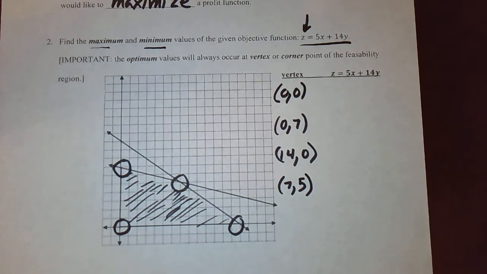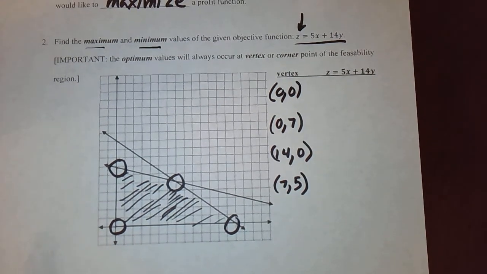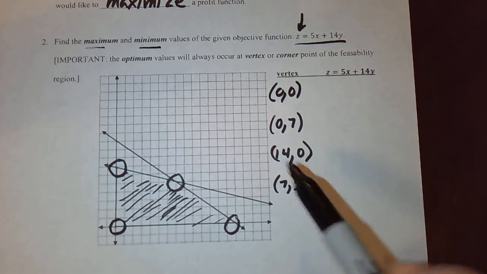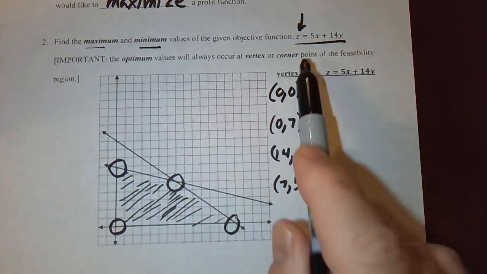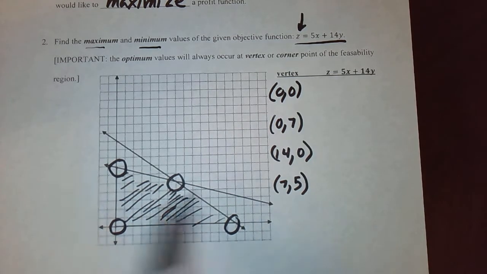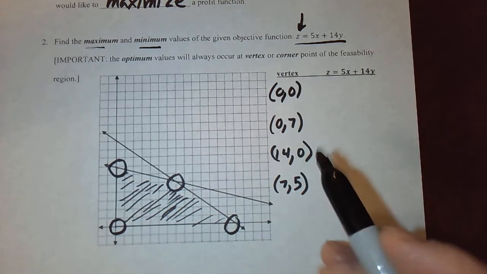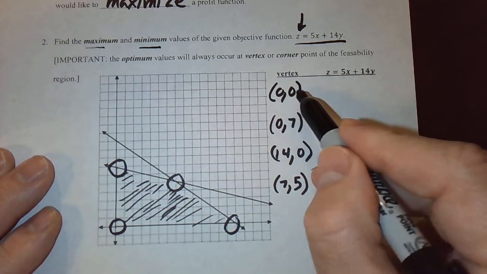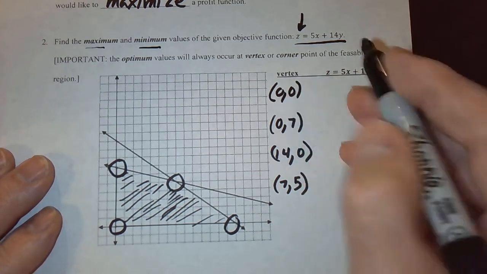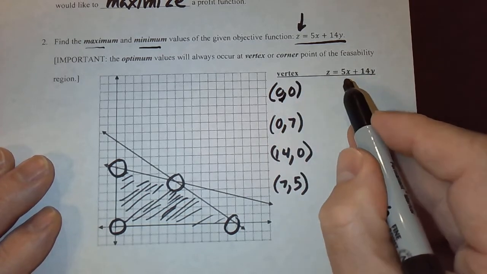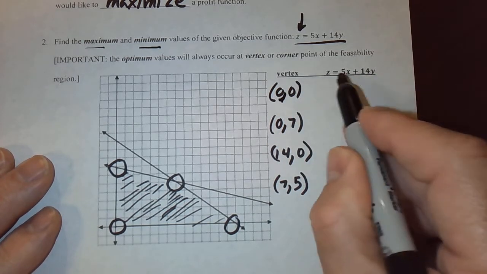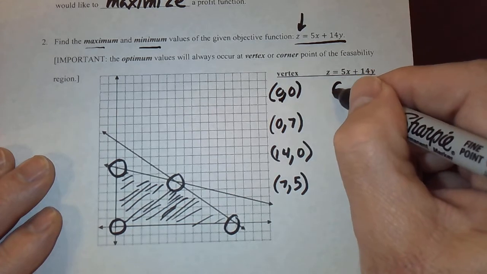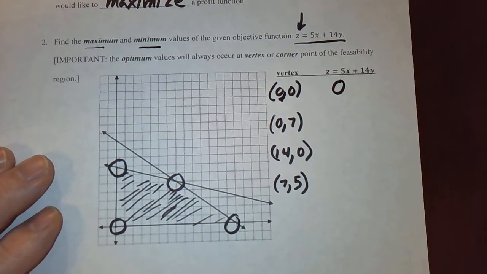Okay, so we have listed all the vertex points. And I mentioned earlier that the minimum and maximum values of an objective function, based upon inequalities that gave us this region, will always occur at a corner point. So we need to compute the value of z based upon this xy pair. Well, this one's very simple. That's 0, 0. If x is 0 and y is 0, then z is 0. So the value of z is 0 there.